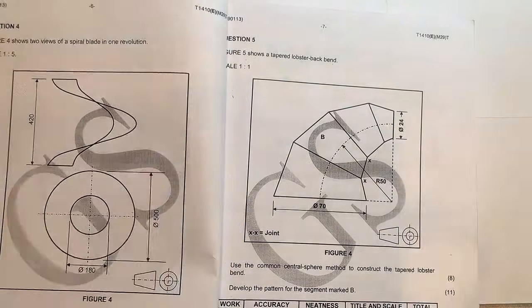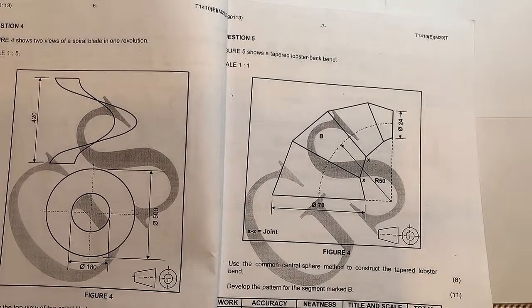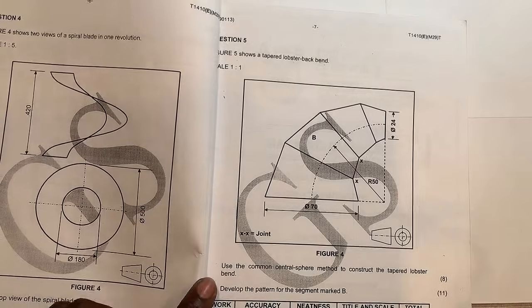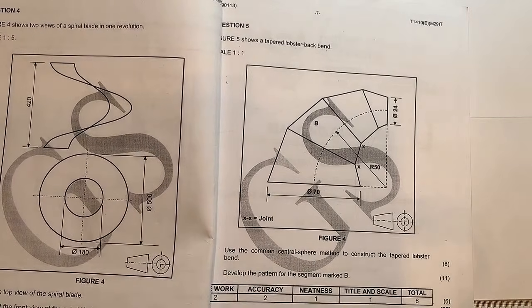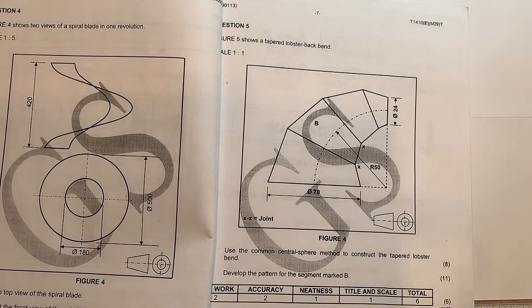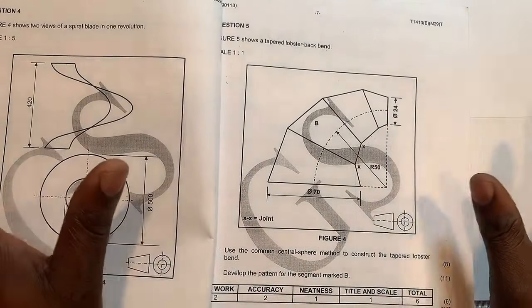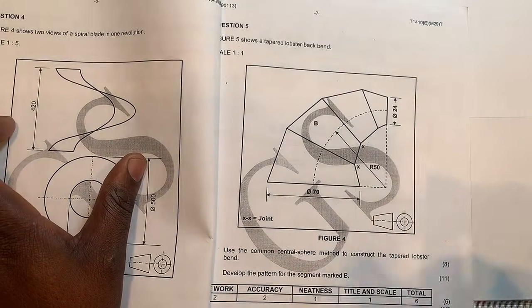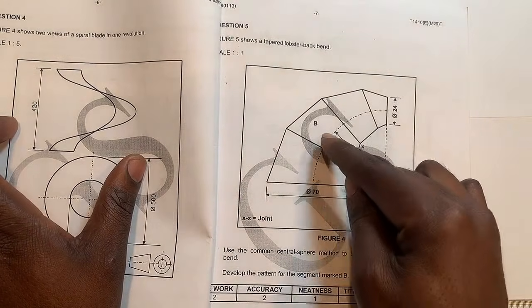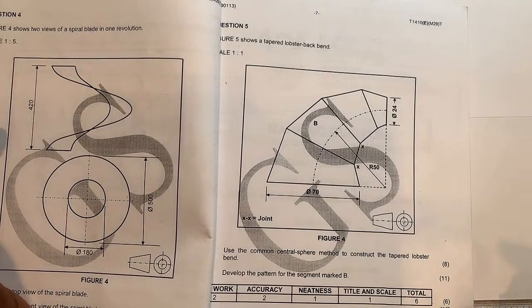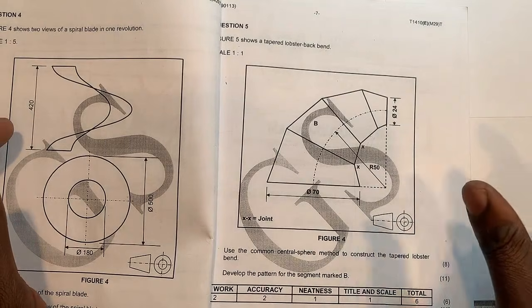Let's start. So the very first thing is to draw this the way you're given. You understand? So they are saying use a common central sphere method to construct the tapered lobster bed bend. Develop the pattern for the segment B. But then we have to draw the given view, all of it, not particularly for segment B. However, A, B, C, D has to be drawn. But then the one that you have to develop is only B.